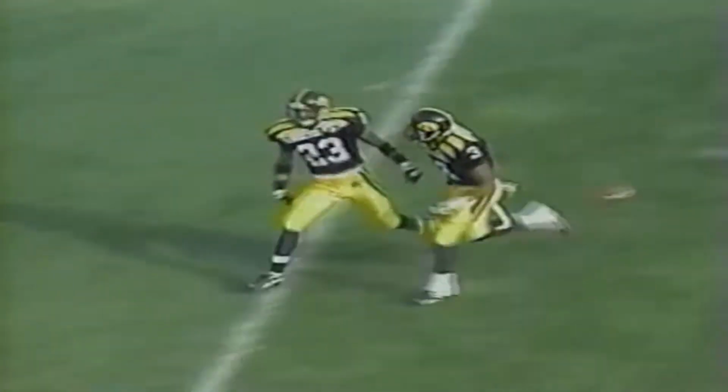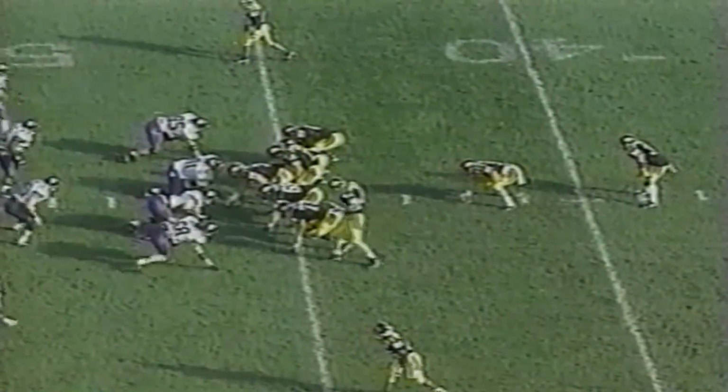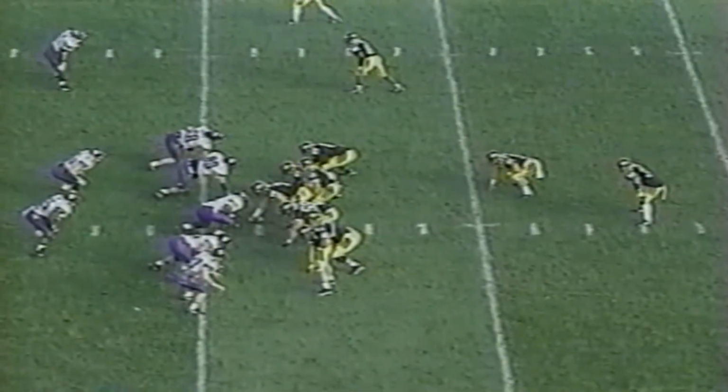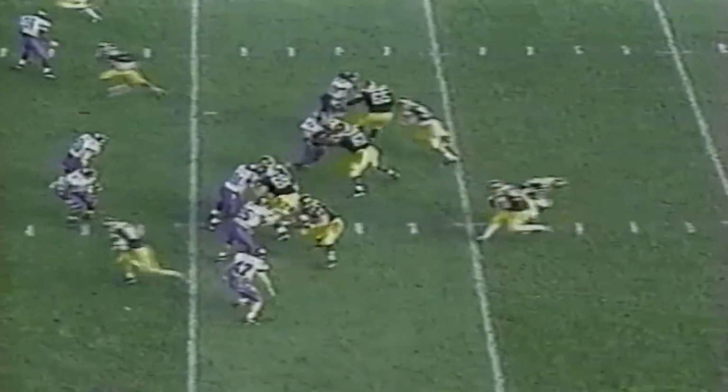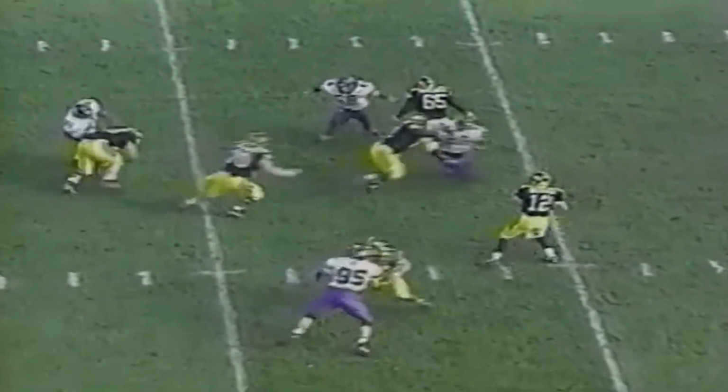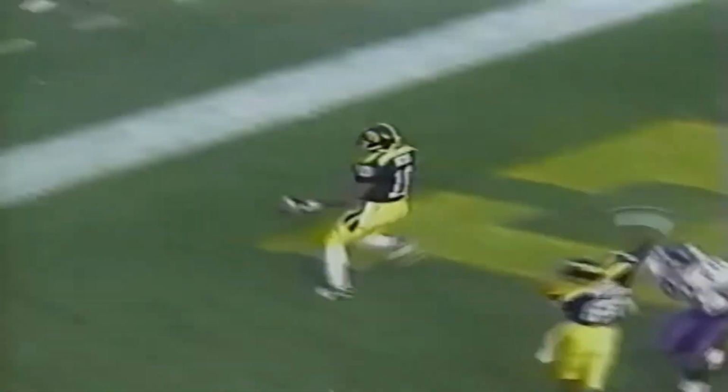1st and 10, ball at the Iowa 46-yard line. High formation, Sherman gives to Ryan Terry. He tries the left side and picks up 3. Make it 2nd and 7 from the 49. Matt Sherman, great fake, now throws. There is Demo Odoms, 20, 15, 10, 5, touchdown.